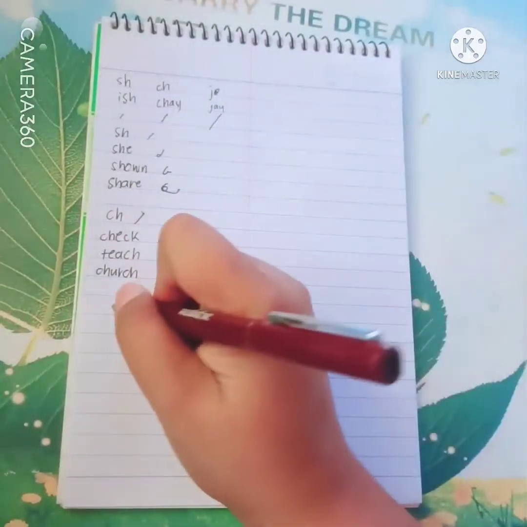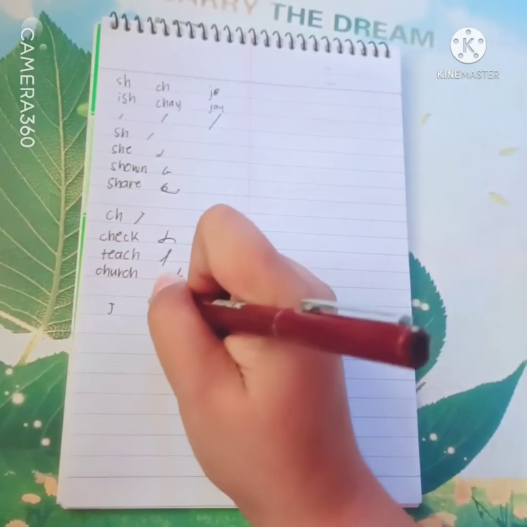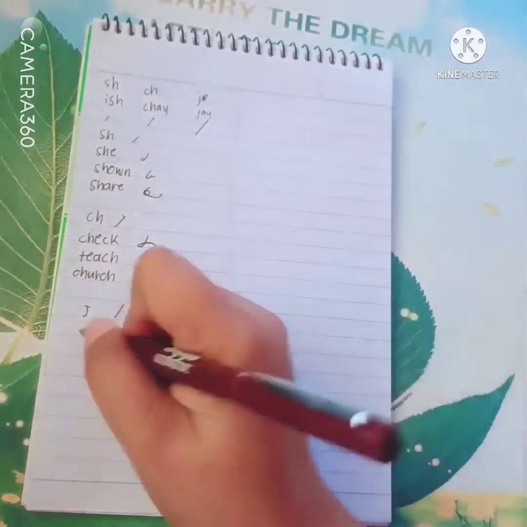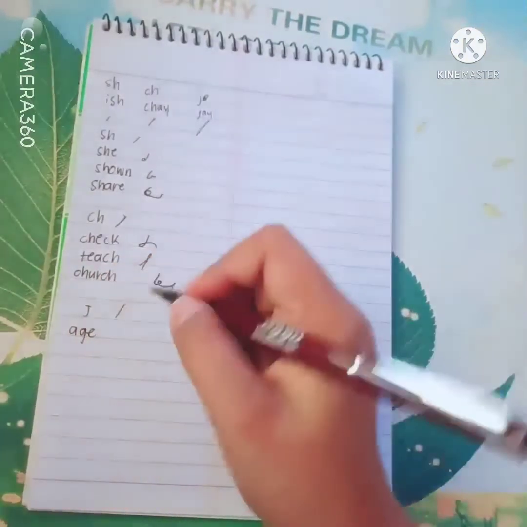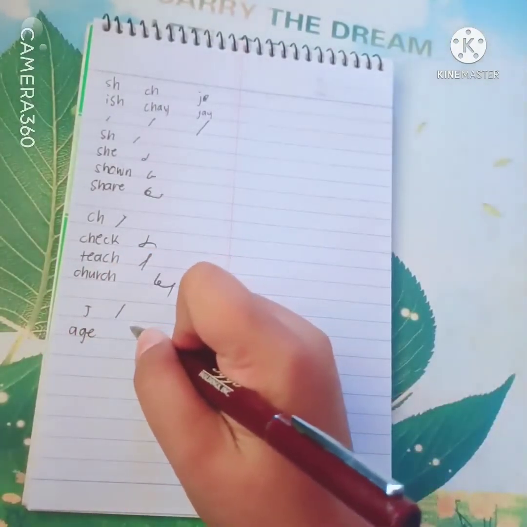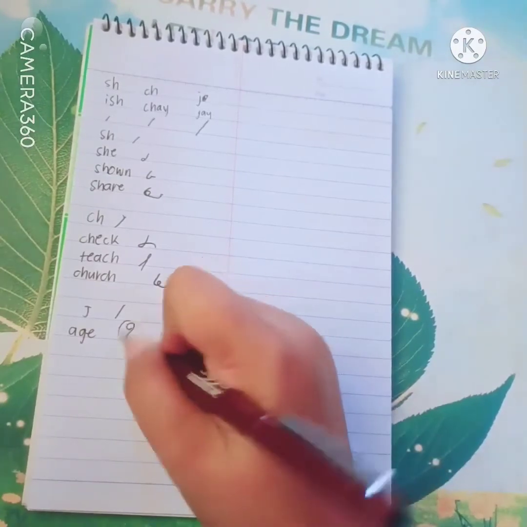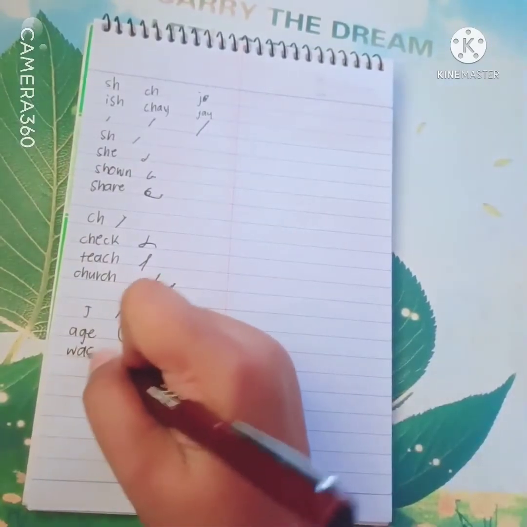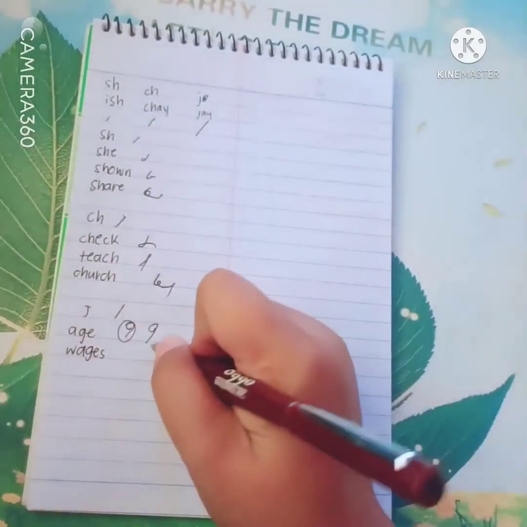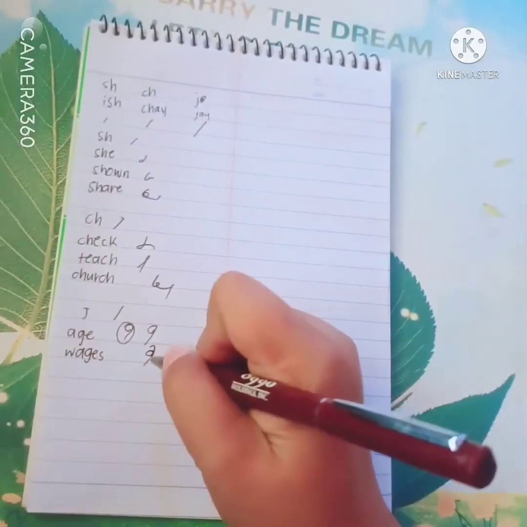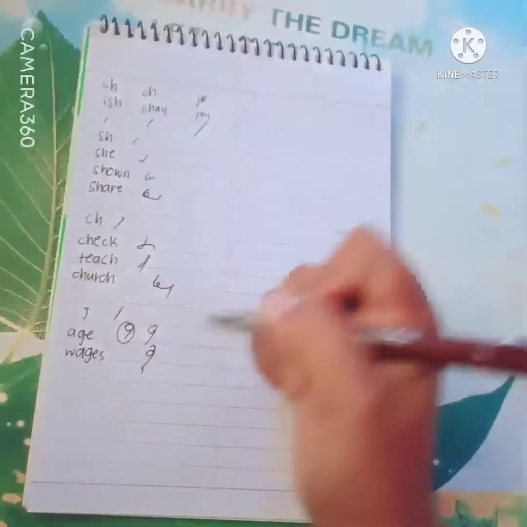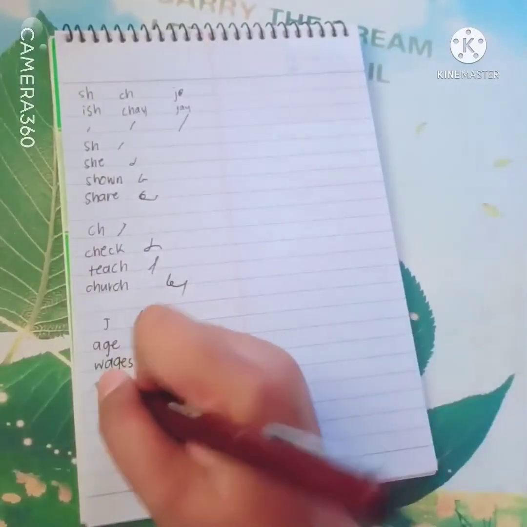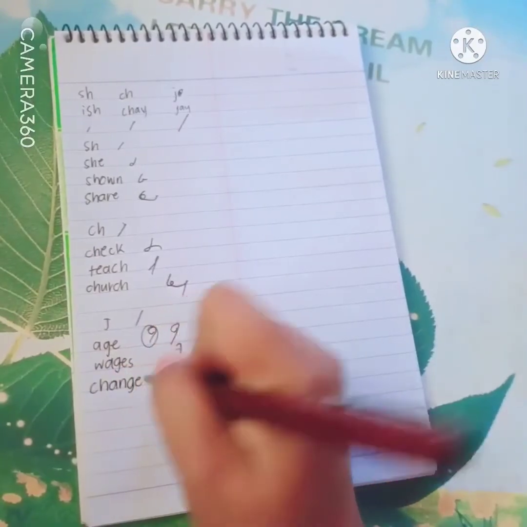Okay, let's go to letter J, from the top to bottom line. Example of J is age. So we write it like this. Oh, wrong. Age. Wages. Change.